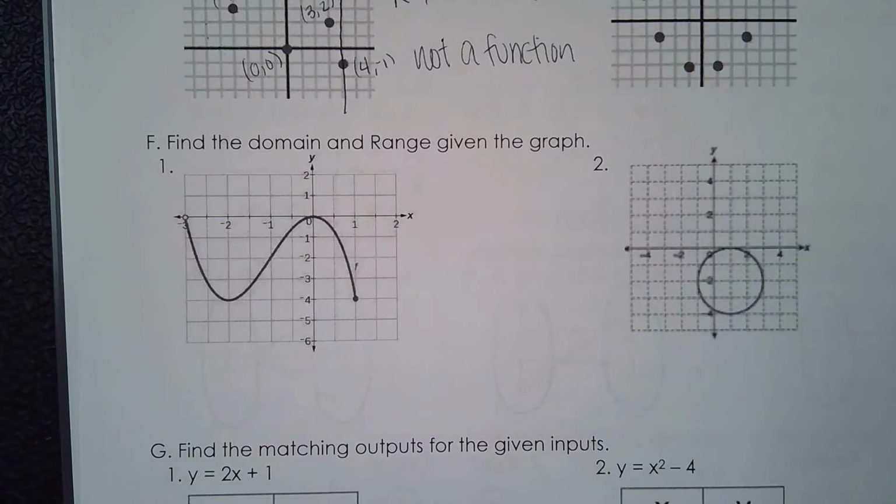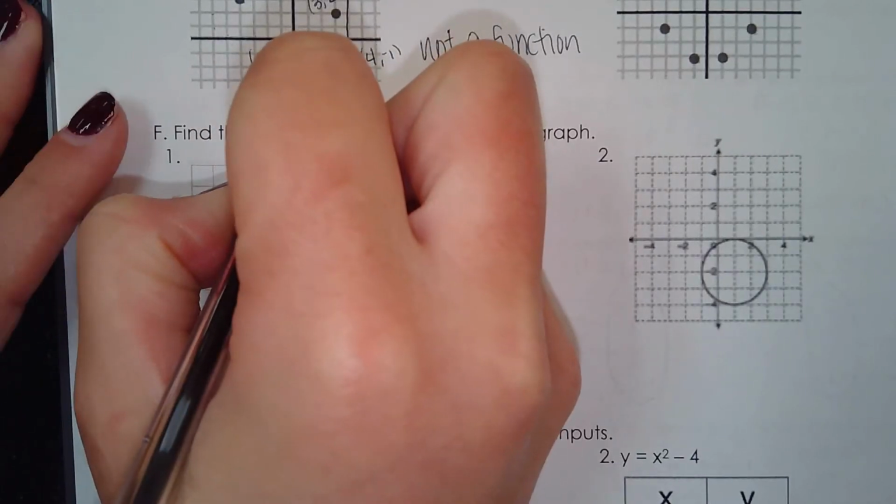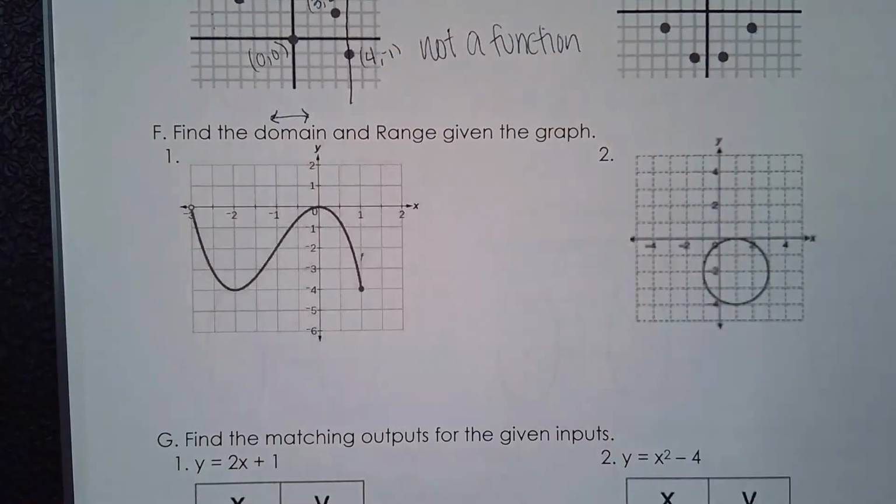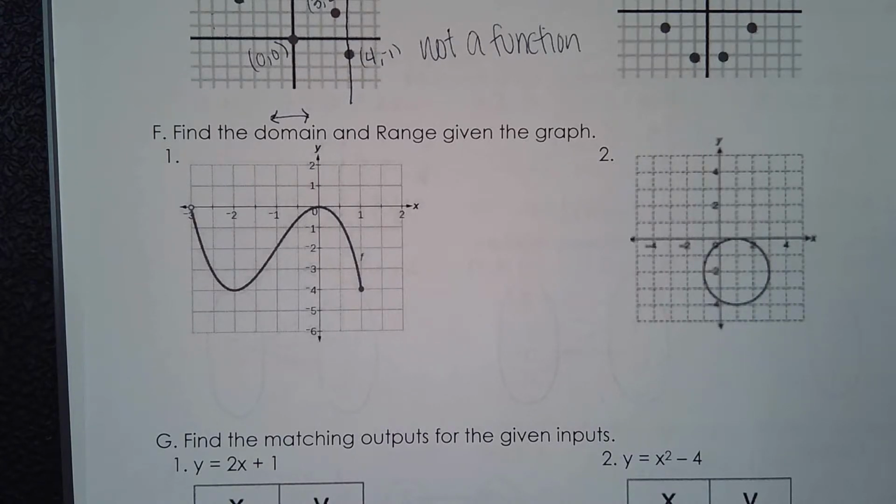All right, so your domain. We're looking at our graph and we've got to find our domain. So we know that domain is what? X's or Y's? X's. So if you're looking at a graph, where do your X's happen? Side to side, right? So I'm going to draw an arrow side to side. When we're talking about our range, are those x's or y's? Y's, so now we're going to be talking up and down, yeah?